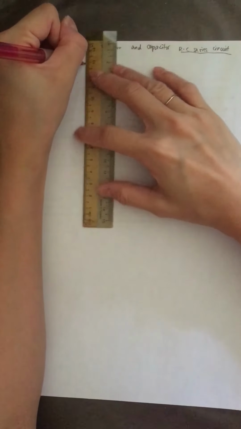Okay, which is connected to the AC circuit.